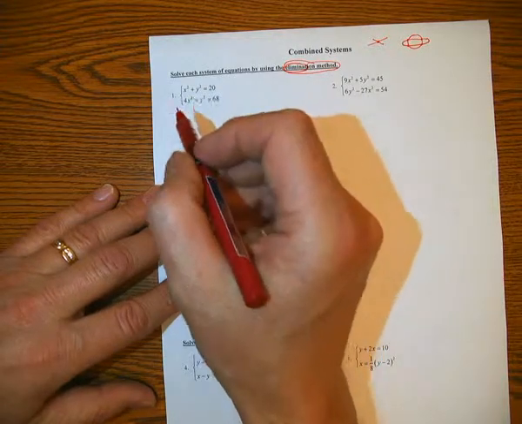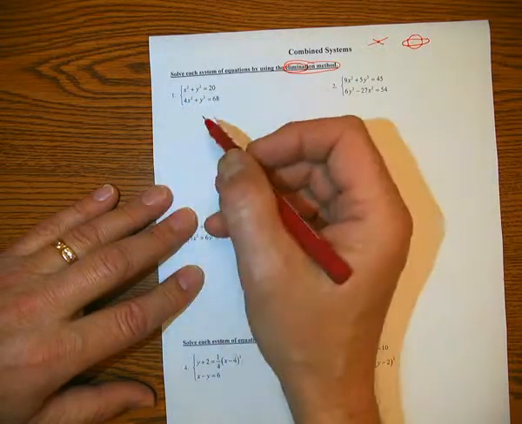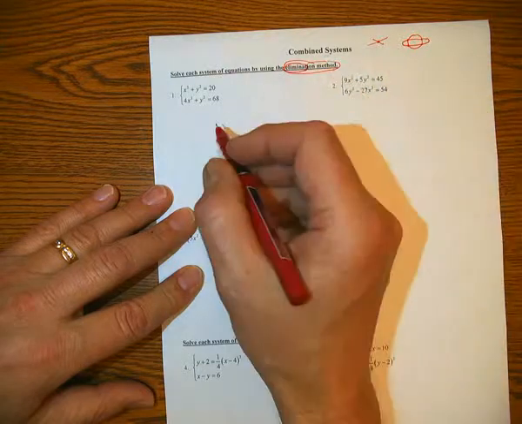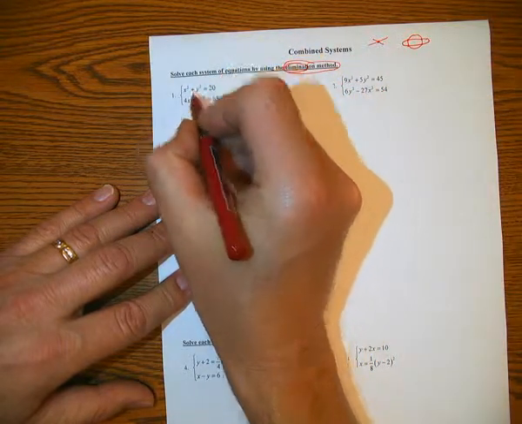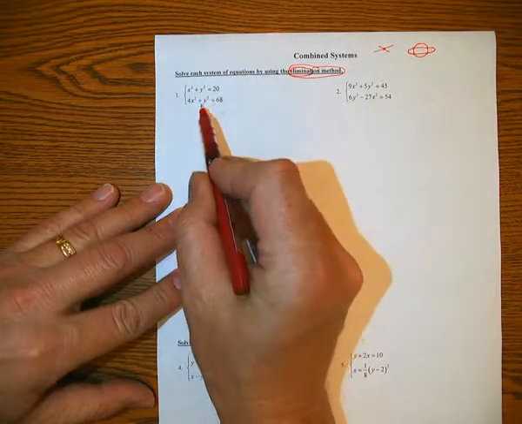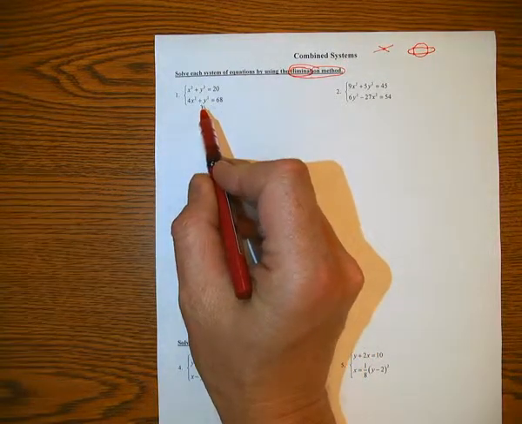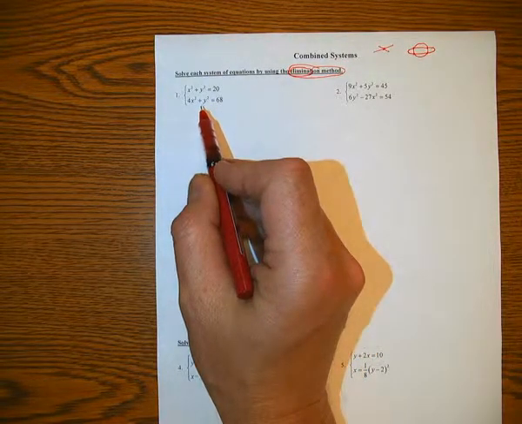So if I want to cancel out the y squareds, for example, this is a positive y squared, which means I need to have a negative y squared right here.